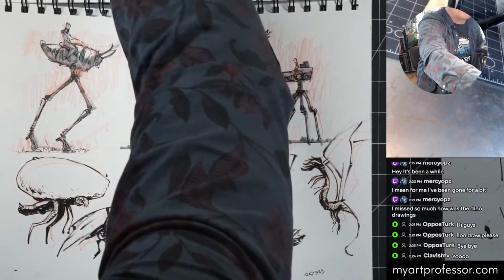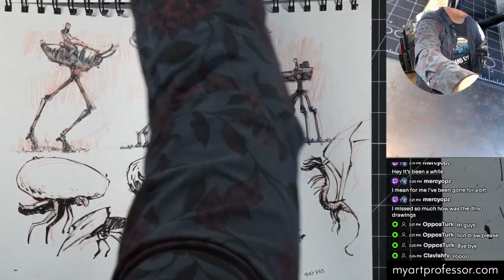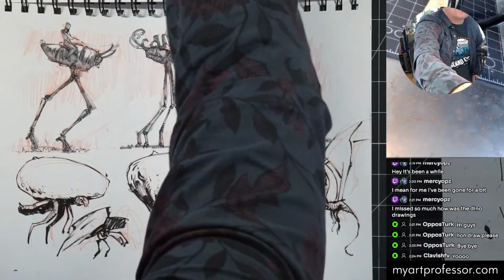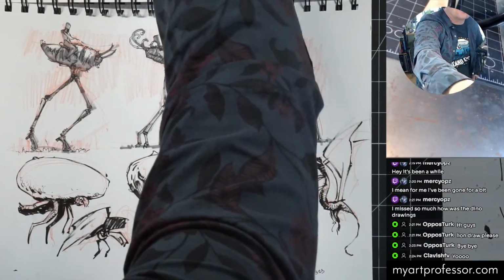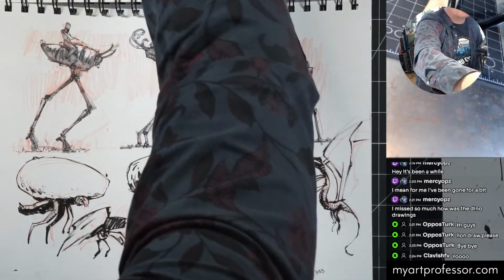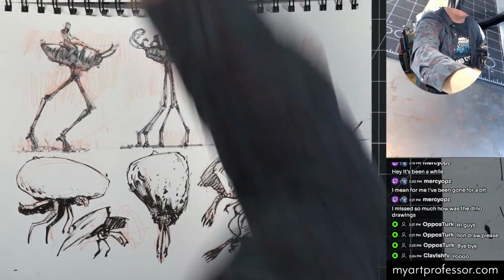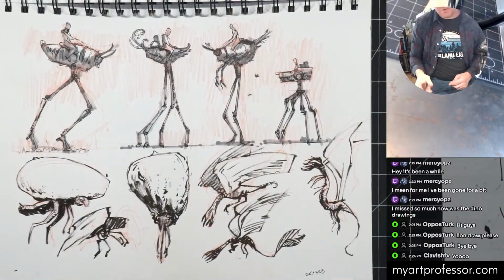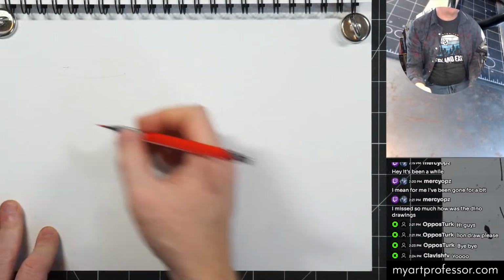I can rotate the whole page, which is fine, but that's not really what I wanted to do. But I guess that will work, because I was just trying to get this thing angled the correct direction so I can look at it properly. There we go.